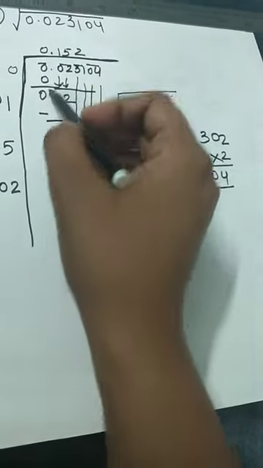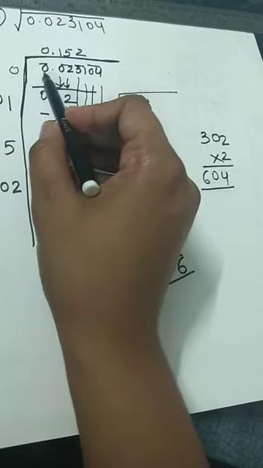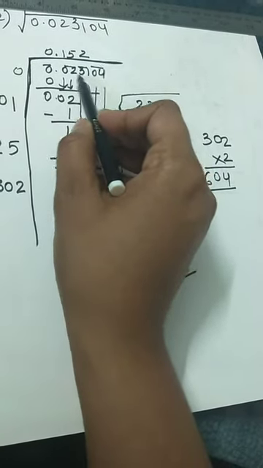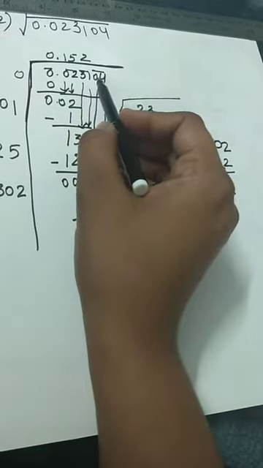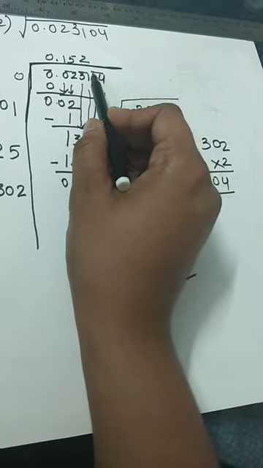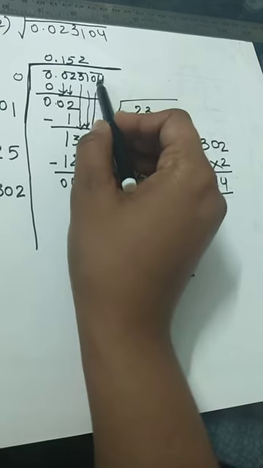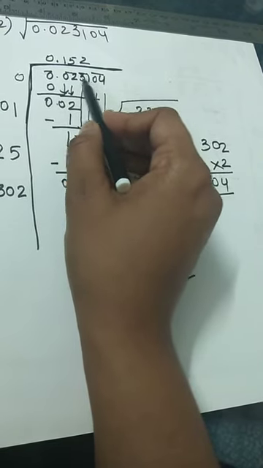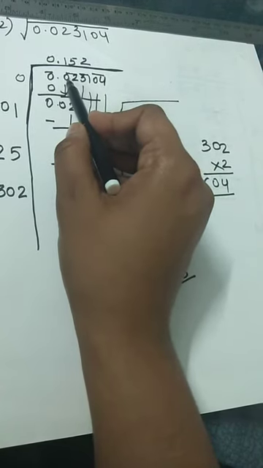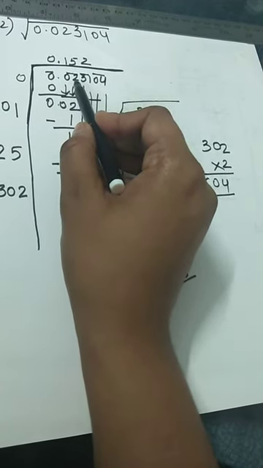So we will make pairs in the whole number, and we have to make pairs in the decimal number from right hand side. We will pair 04, we will pair 31, and we will pair 02.